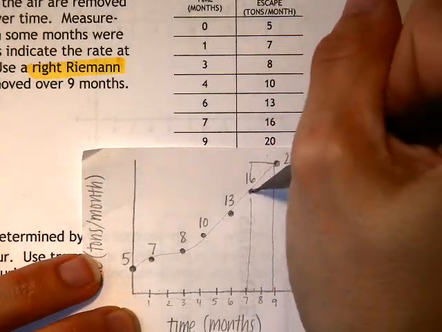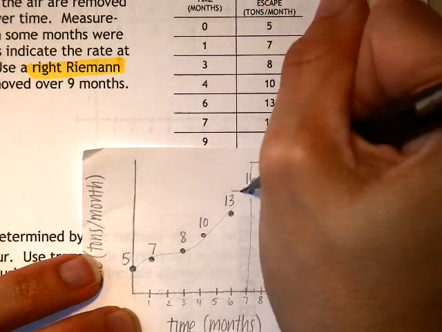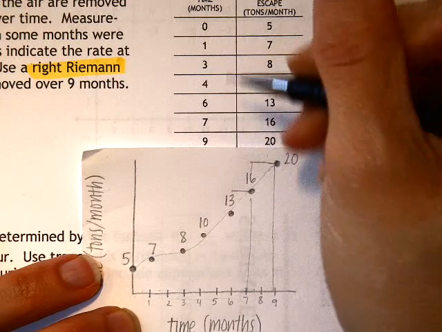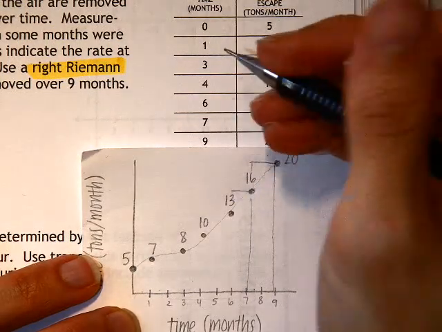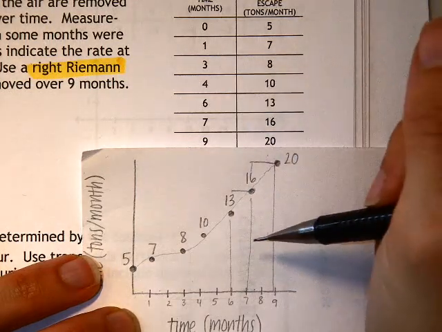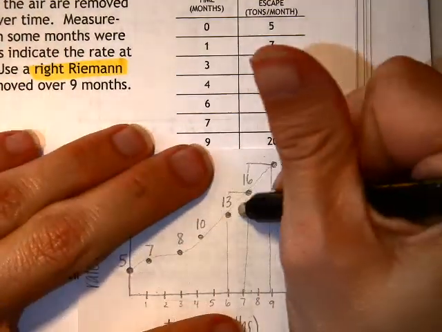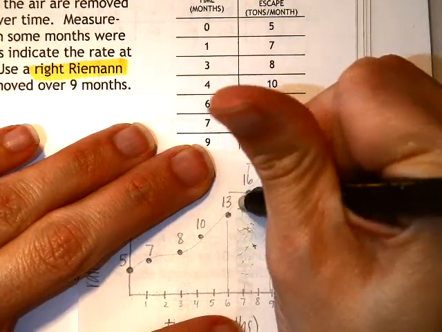Now to create the second rectangle, I'll go to my next data point at 16. I'll extend horizontally till it looks like the next point would take over, and then down. I'm not doing a great job of drawing to scale, to the point where I have to confess this is actually bothering me.